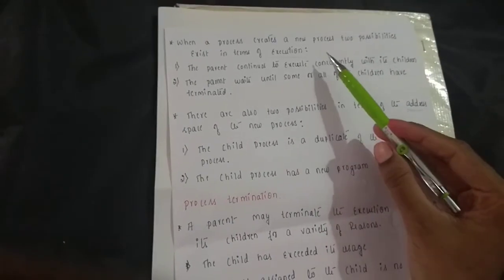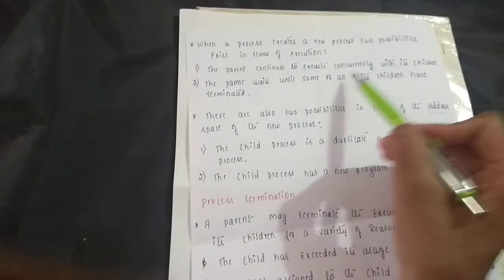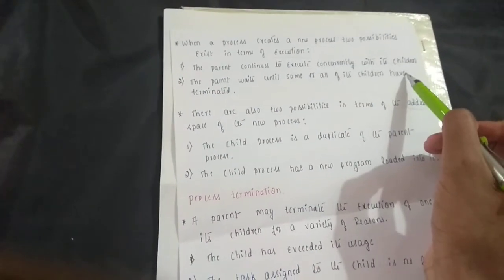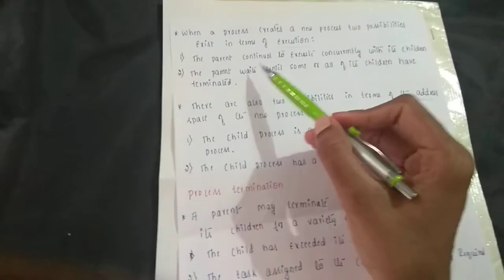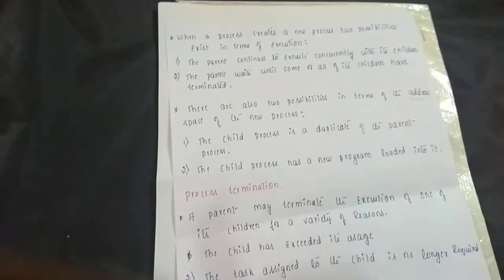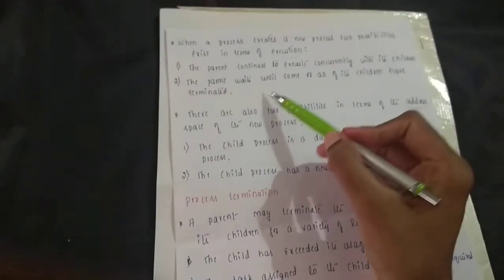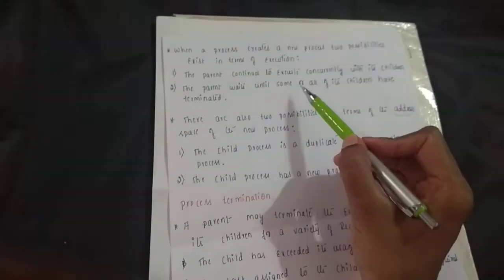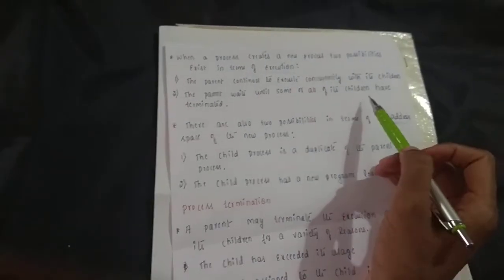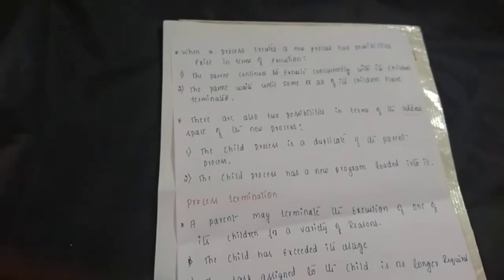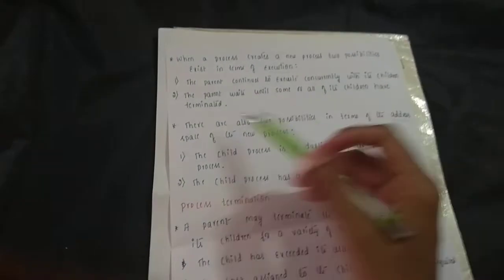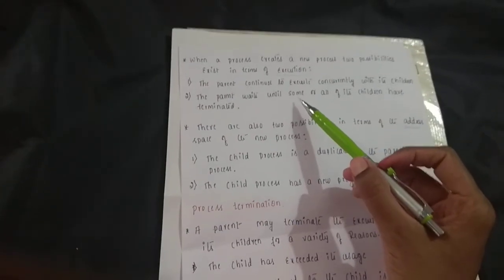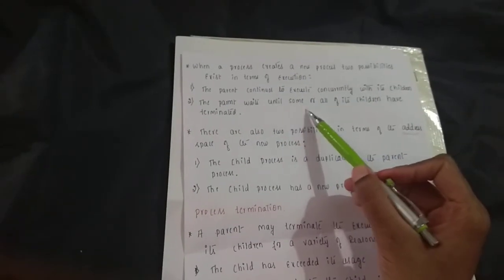In terms of execution, a parent process can execute concurrently with its child process. I have written it here: the parent continues to execute concurrently with its children. So soon after creating the child process, the parent can execute concurrently. Otherwise, the parent process can wait until the child process completes or terminates, because it has assigned some task to the child process and is waiting for input from the child process. That is another option.